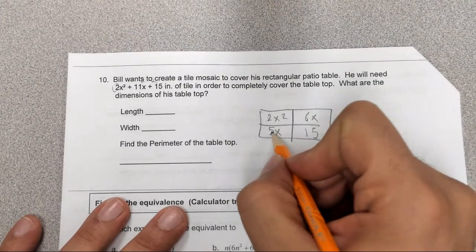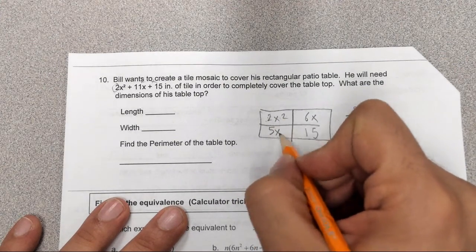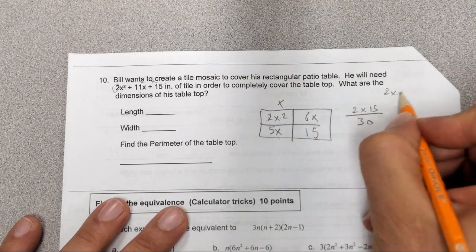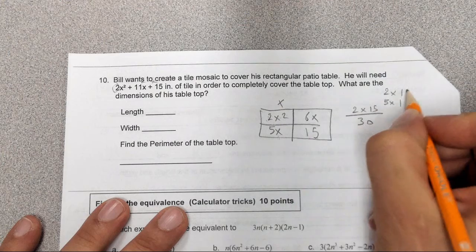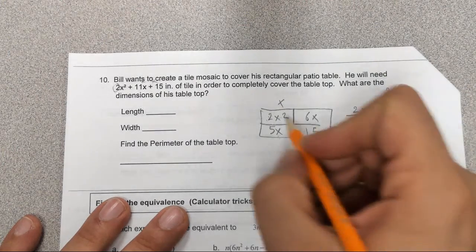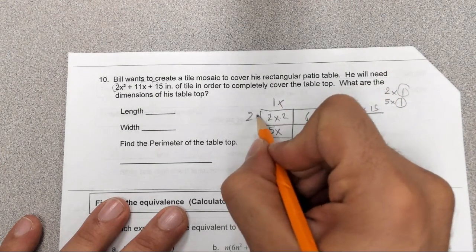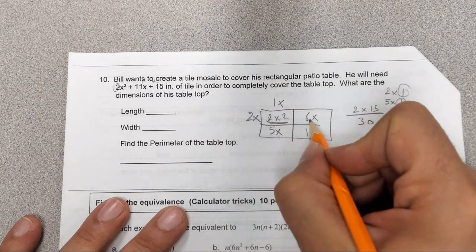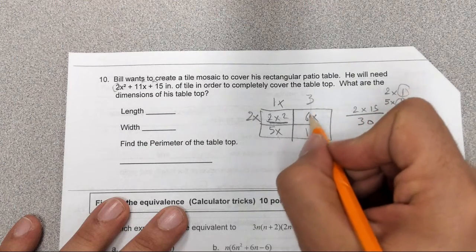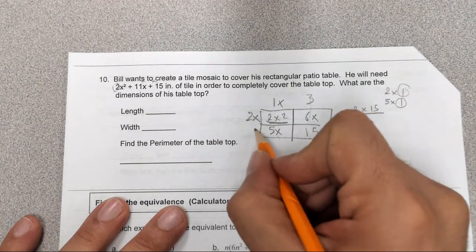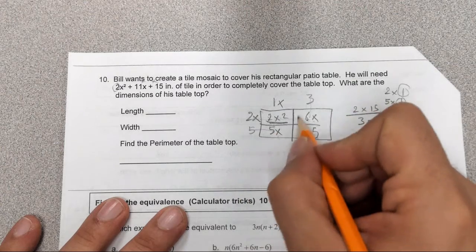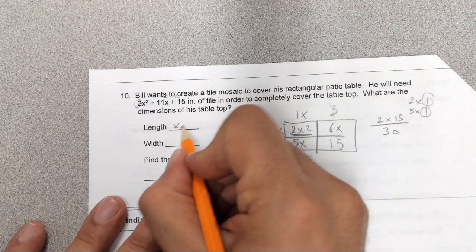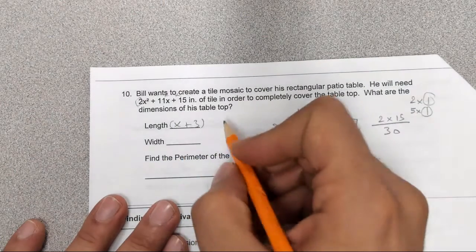So, at this point, these two, what do they have in common? Well, they both have an x, and they both have the number 1, because 2 times 1 is 2, and 5 times 1 is 5. So the number they have in common is 1. So 1 times 2 gives me 2x squared. 2 times 3 gives me 6x. 1 times 5 gives me 5, and 3 times 5 is 15. The answer is x plus 3, 2x plus 5.